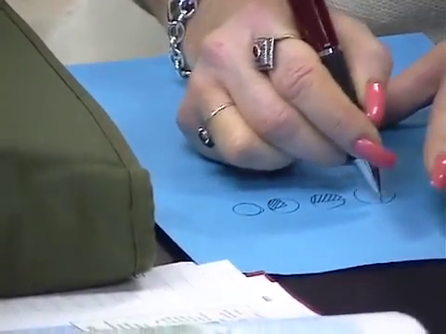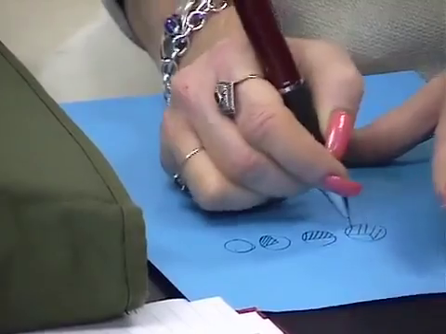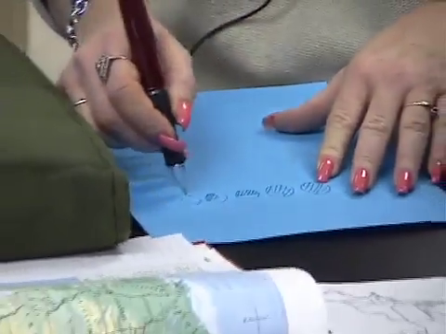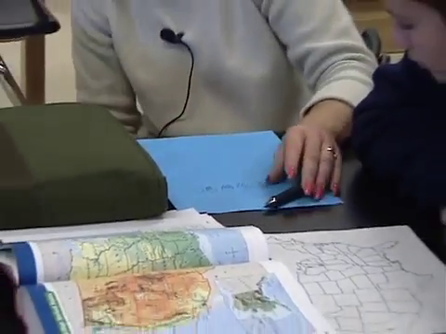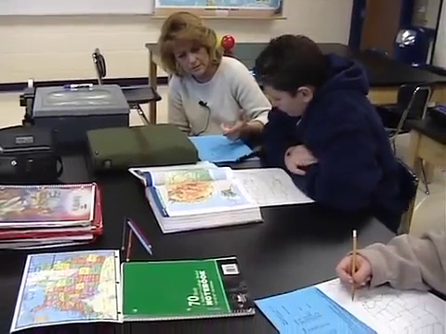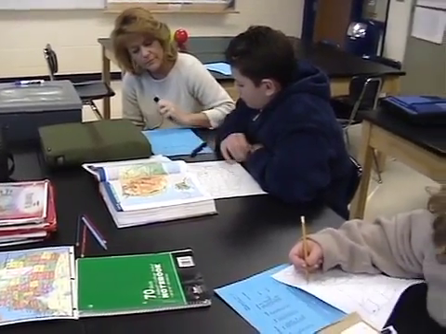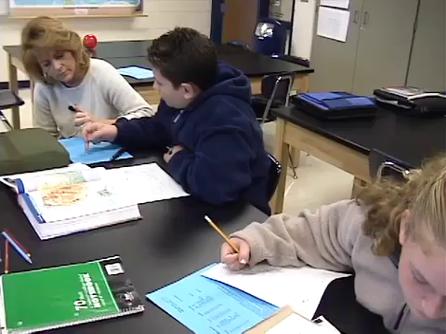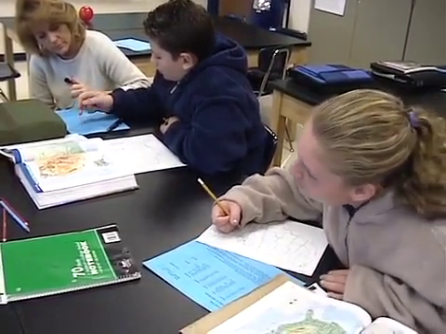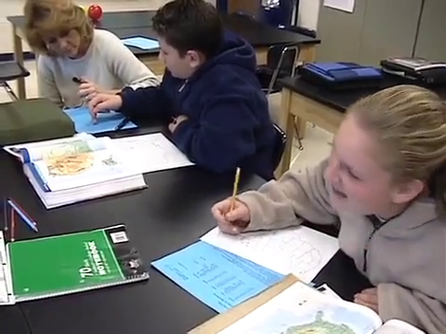That one is going to be completely shaded, so this one's cloudy, and this one's clear. So now your other options are mostly cloudy, mostly sunny, or partly cloudy.